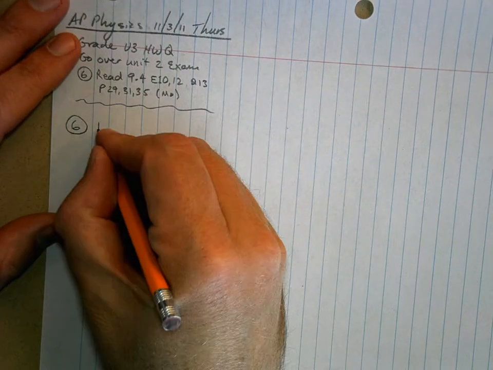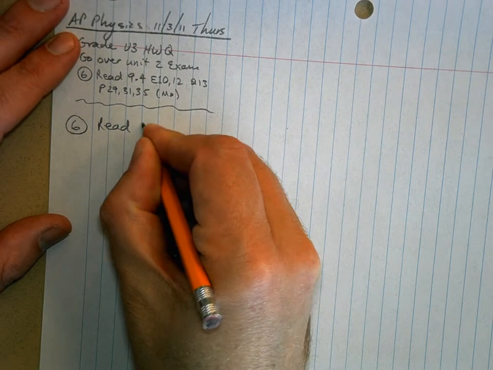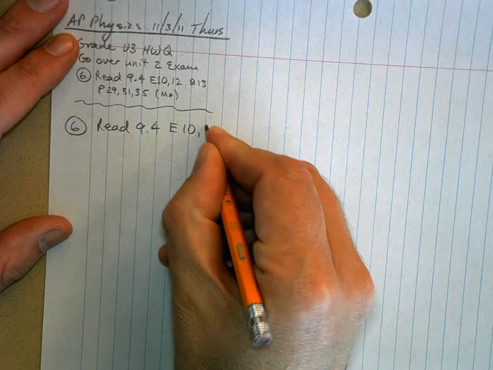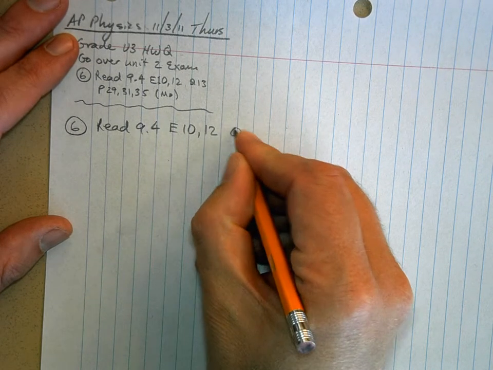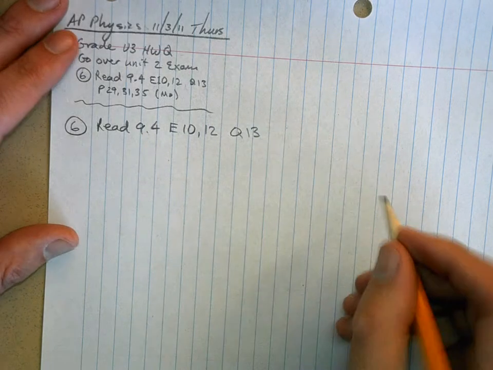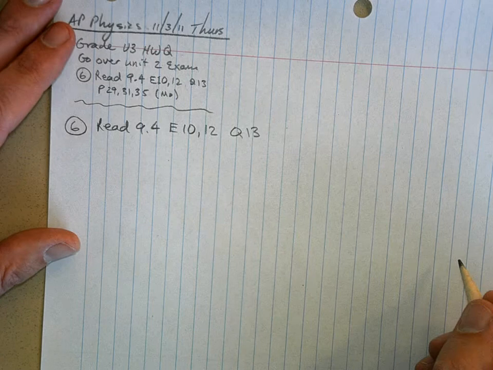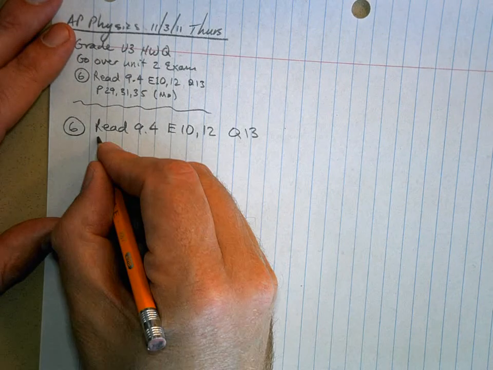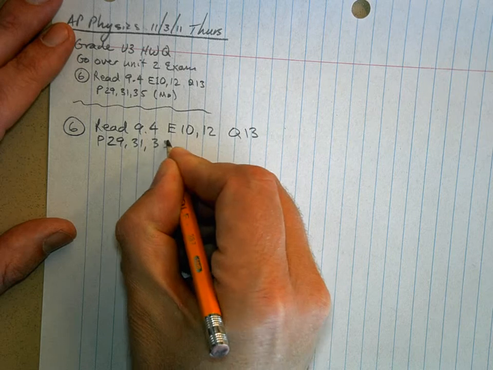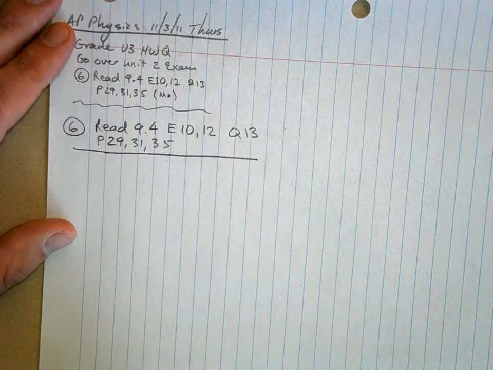Okay, so let's read 9.4. Do examples 10 and 12. Like, you realize the assignment's just like... I know. If I do this, then I'm giving you time to do it. Problems 29, 31, and 35. Okay.